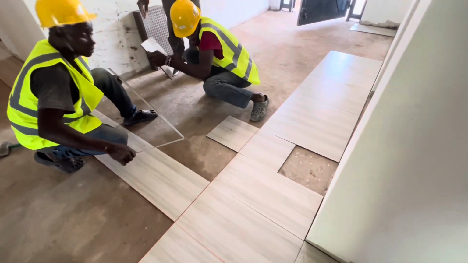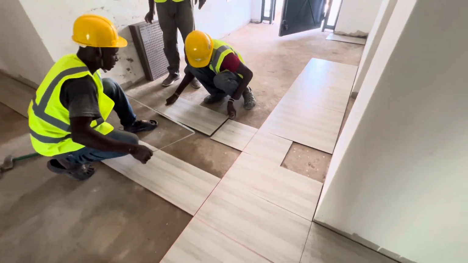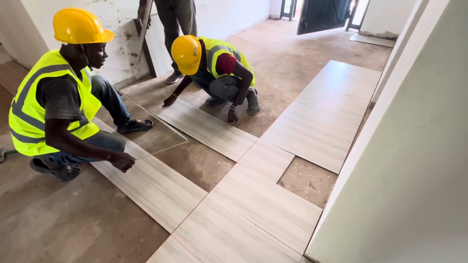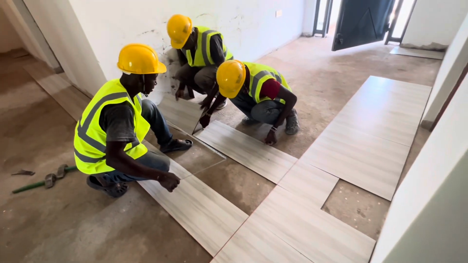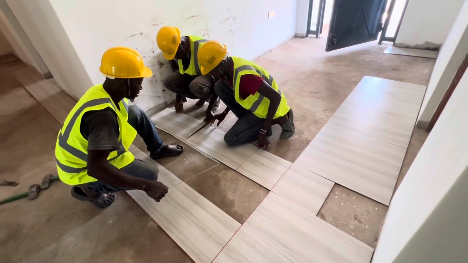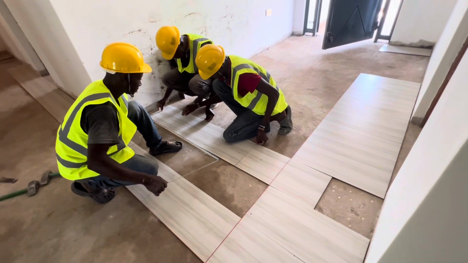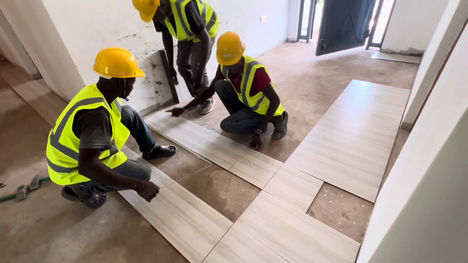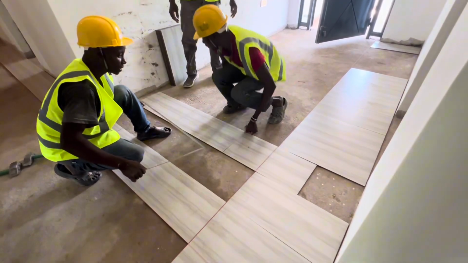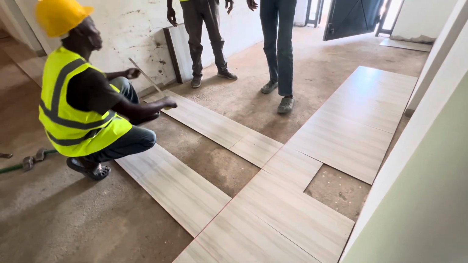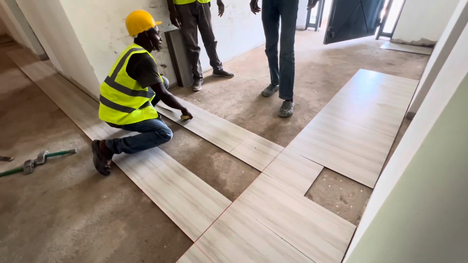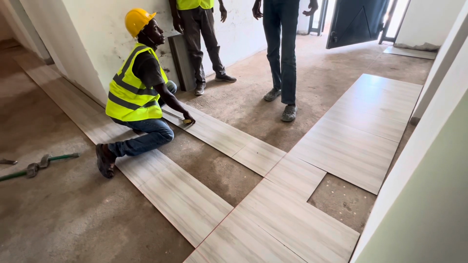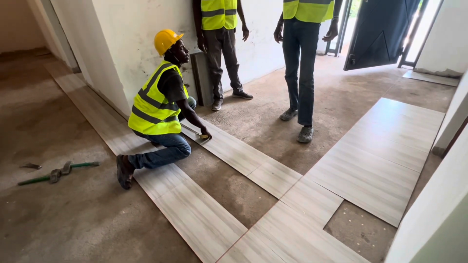So guys, we are still calculating just to determine, for example, if we cut the tile on the other end, what size of a piece are we remaining with? 300 plus 80, 360.